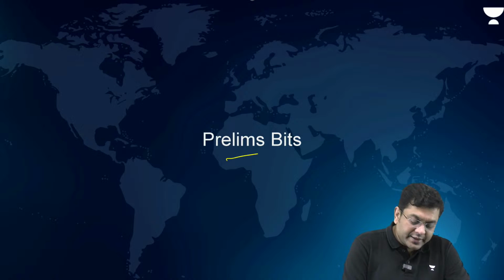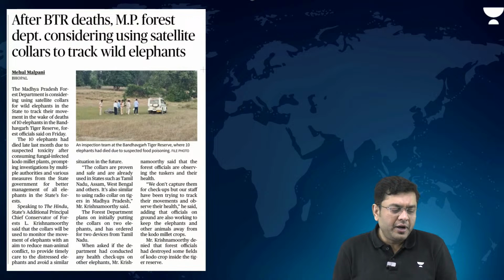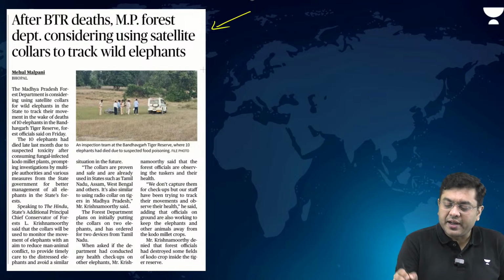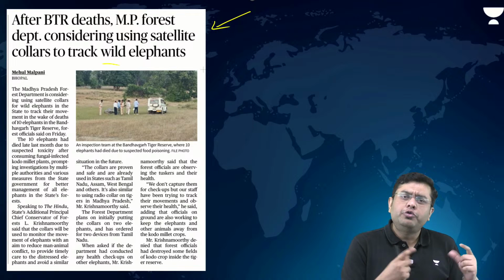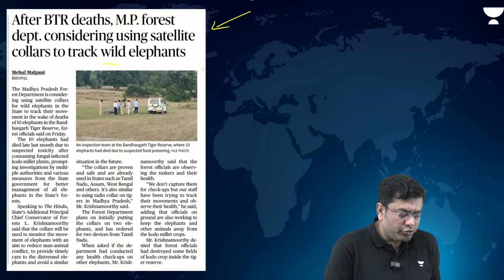Now coming to certain topics relevant for your prelims. Now, after the Bandhavgarh Tiger Reserve deaths, MP forest officials and departments are considering using satellite collars to track the wild elephants. Because a large group of the herd, all of them, perished, they died. So that is where the population of elephants needs to be conserved. So radio collaring is being sought to be done.